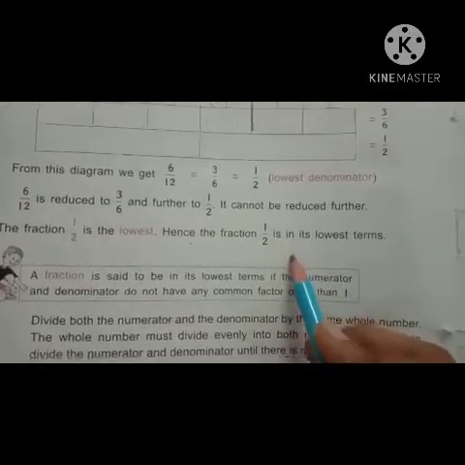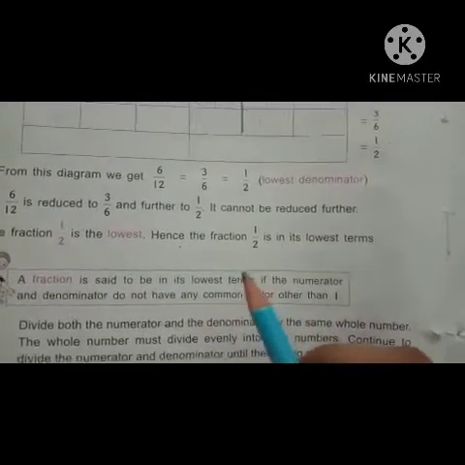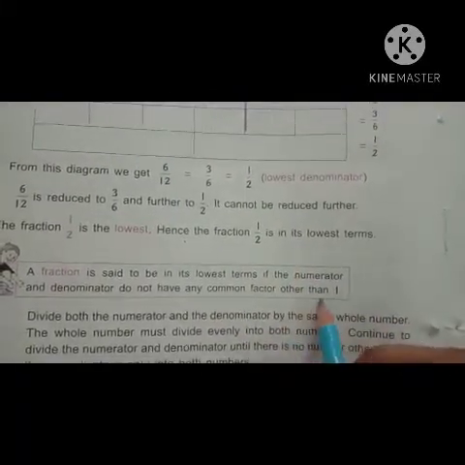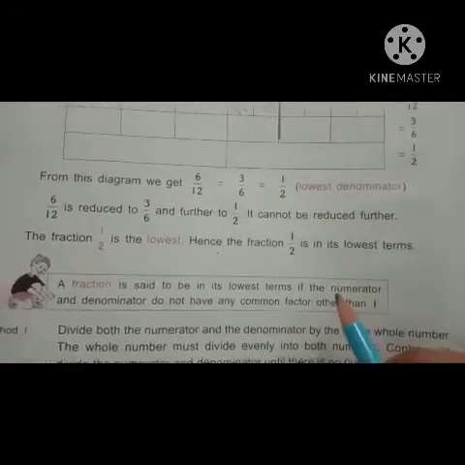See here, children, 1 by 2 is there. 1 by 2 will be divisible only by one table. That is one table only. See here, other than 1. 1 ones are 1, 1 twos are 2. Again 1 by 2 only it will get.